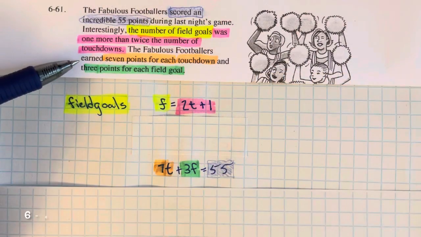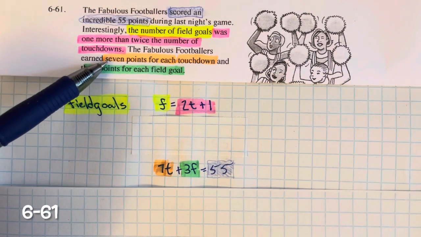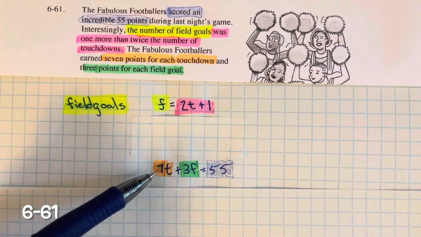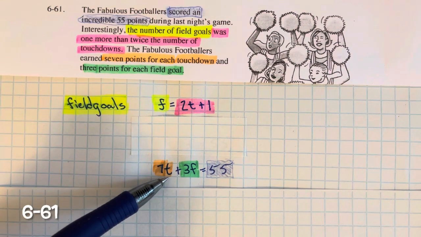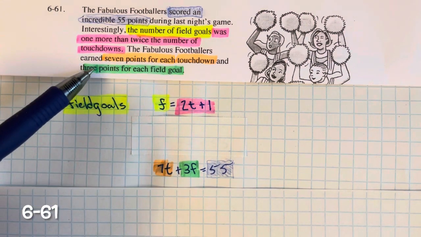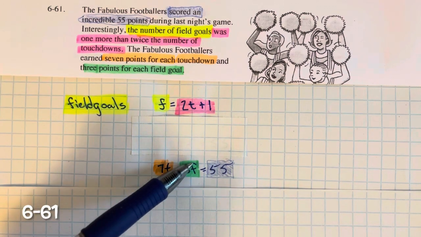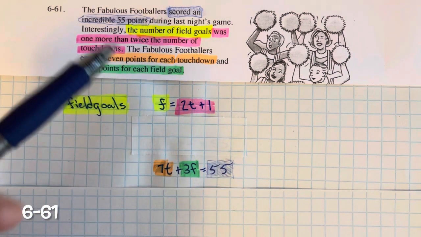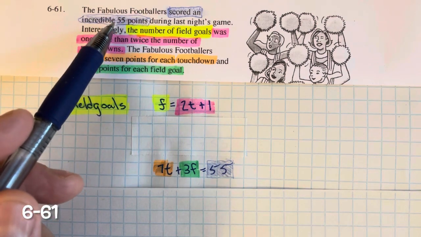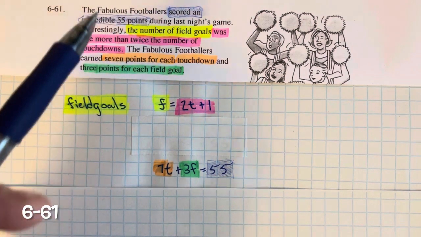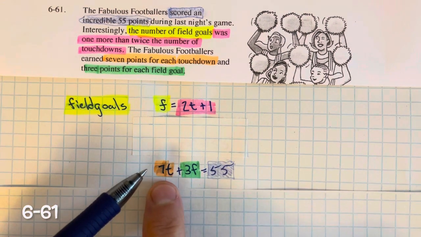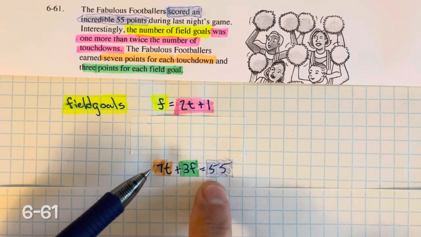We also know that you get 7 points for each touchdown. So it's 7 times the number of touchdowns. And you get 3 points for each field goal. So 3 times however many field goals. And we know that the total number of points is 55. So the points from touchdowns plus the points from field goals will equal 55.